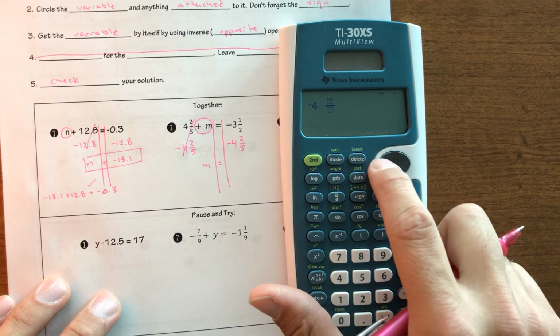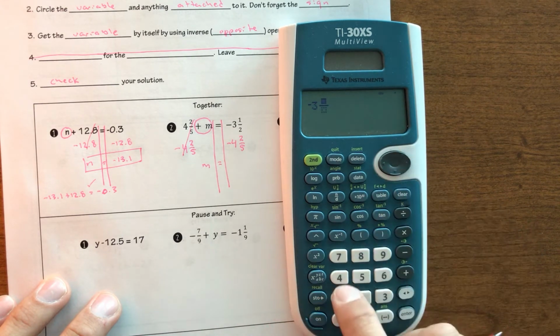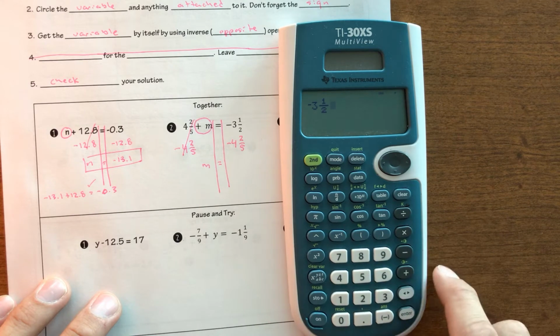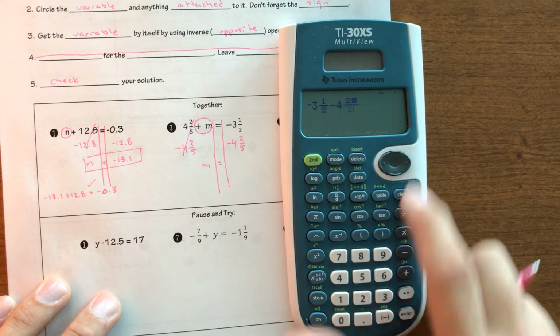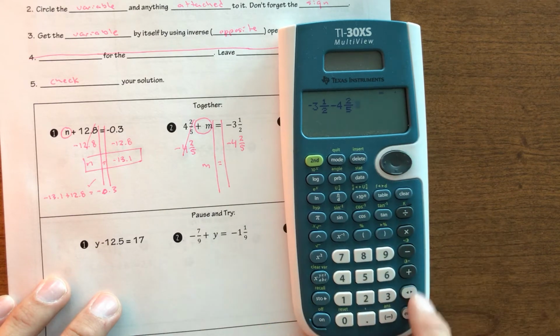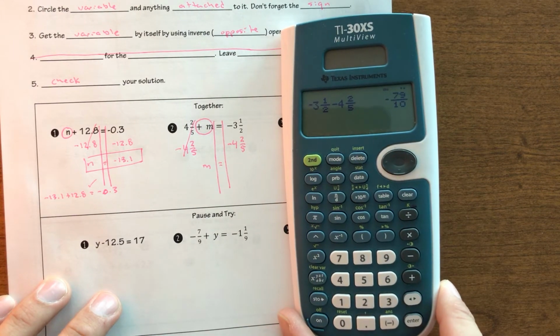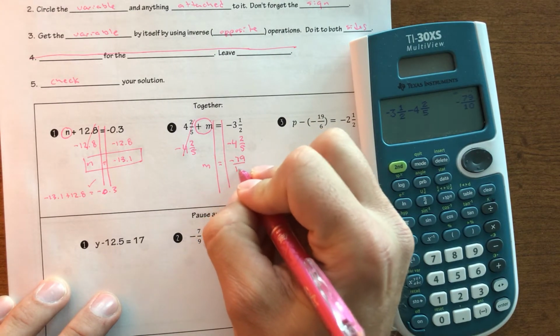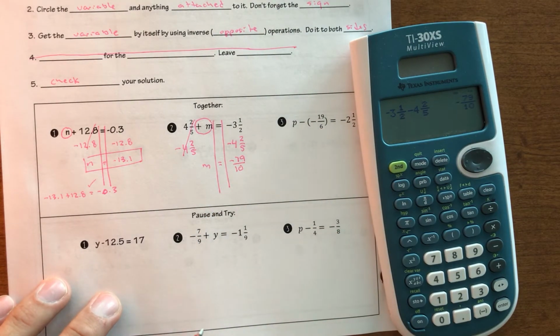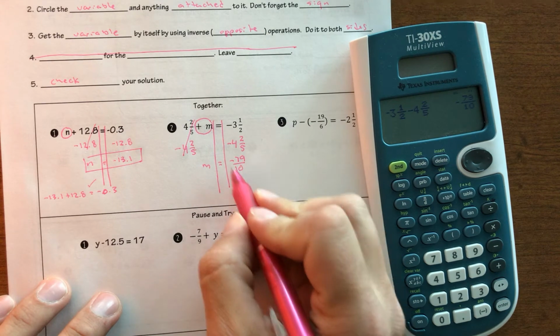So I've got negative 3 1/2, and I'm minusing 4 2/5. When I hit enter, I get negative 79/10, which looks like kind of an ugly fraction. It ends up being what? Negative 7 9/10.